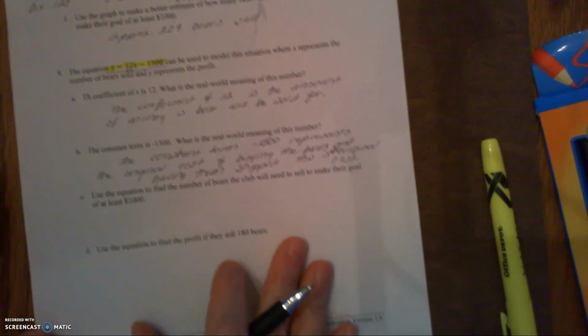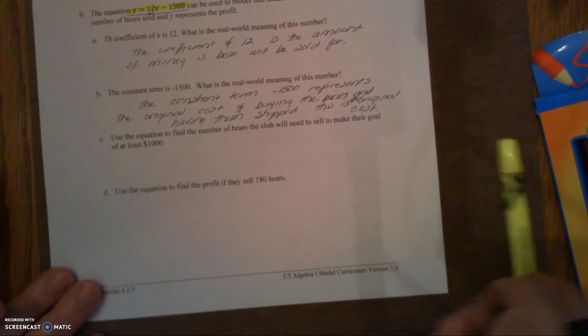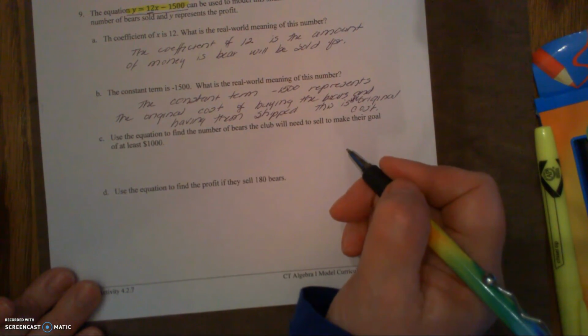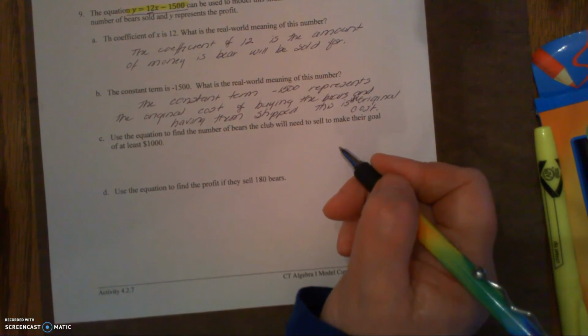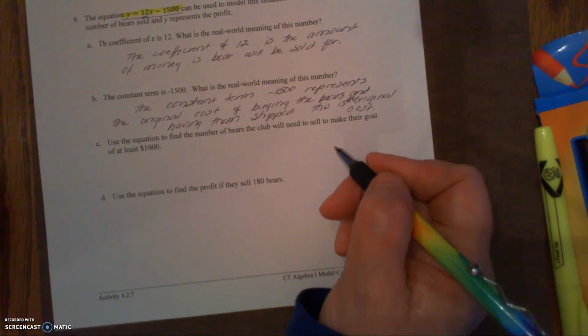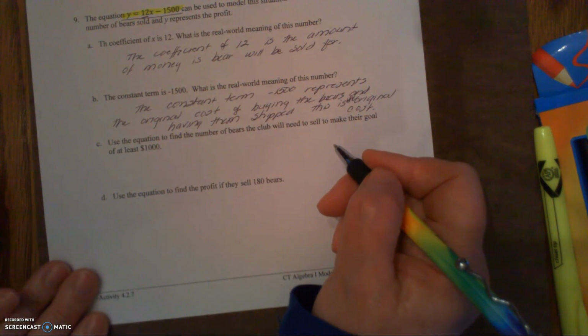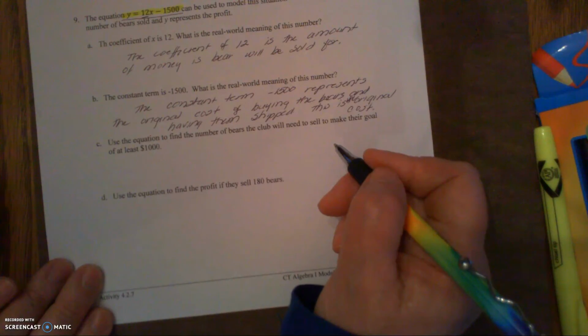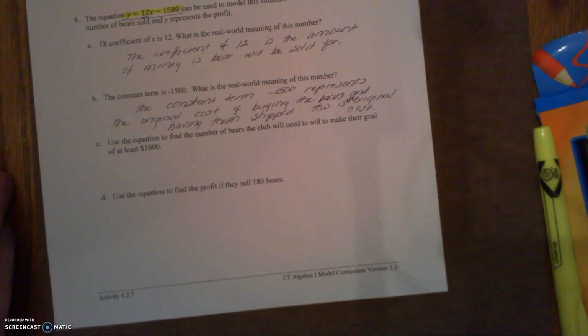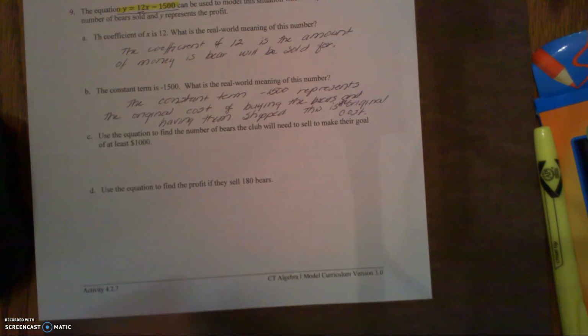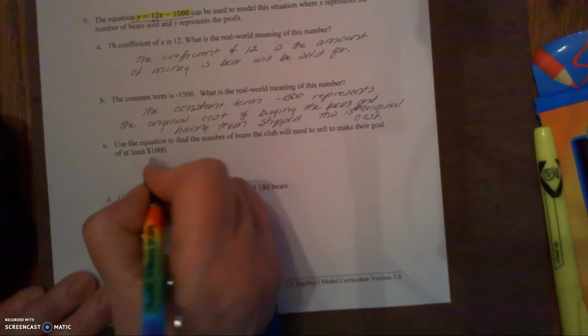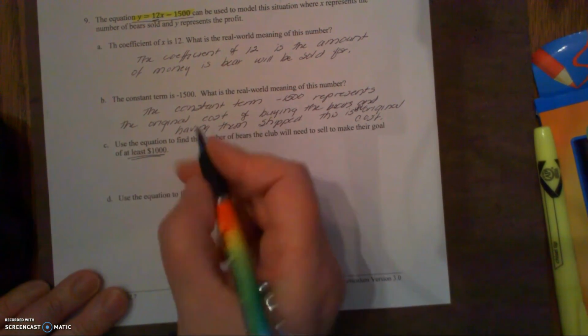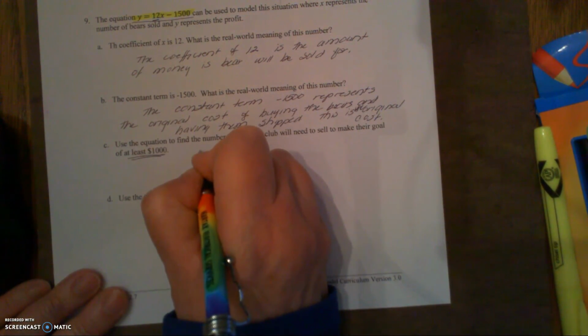Okay? Now, use the equation to find the number of bears the club needs to make their goal of at least 1,000. So if we want at least 1,000, the net profit is y.